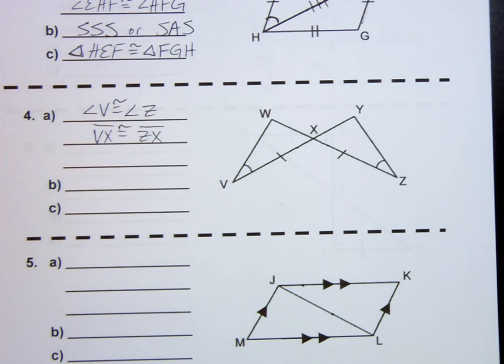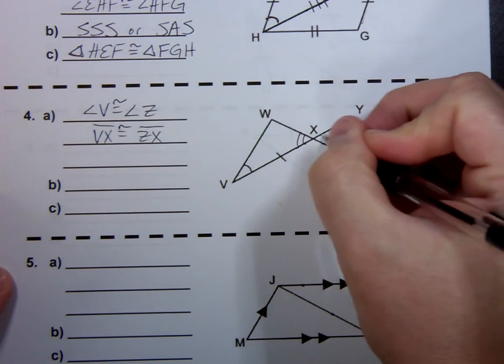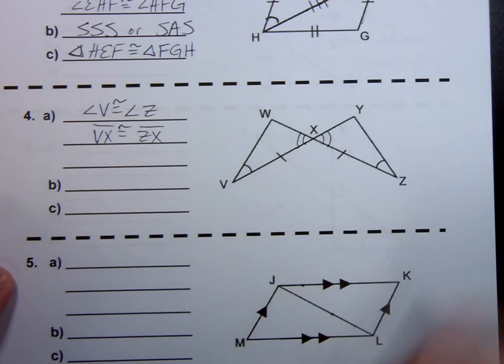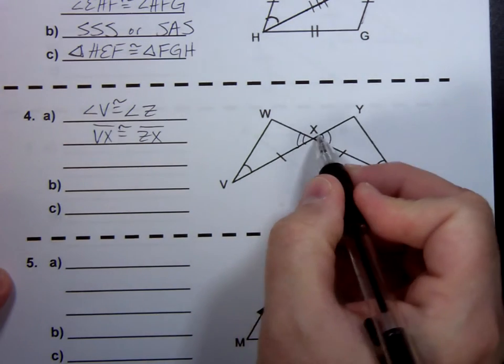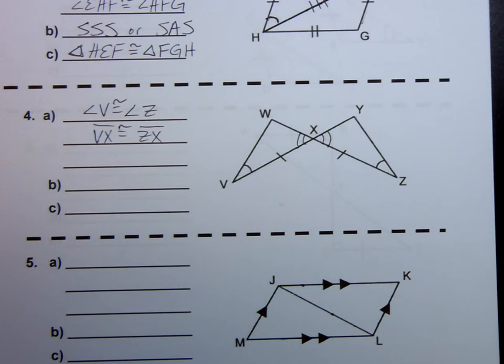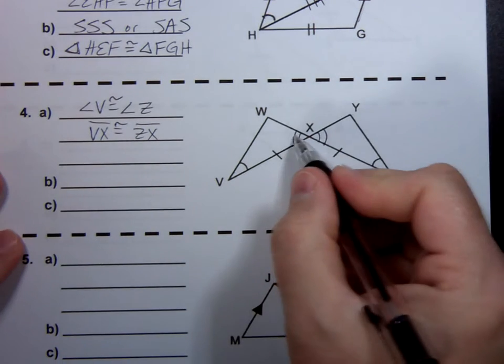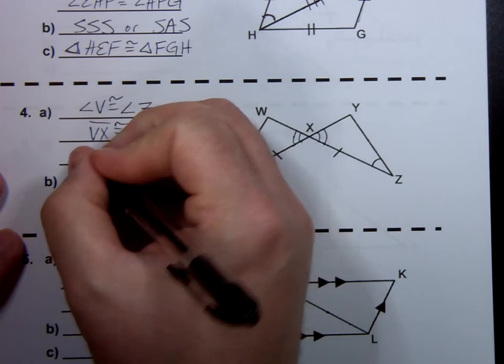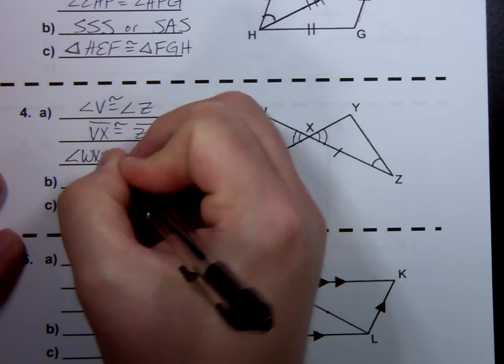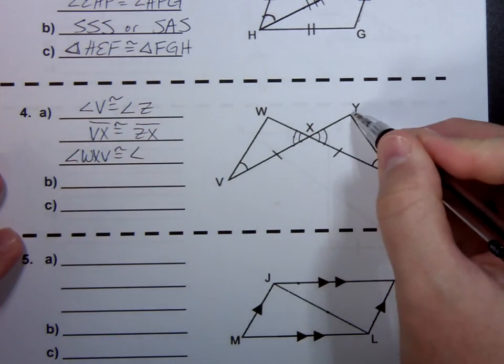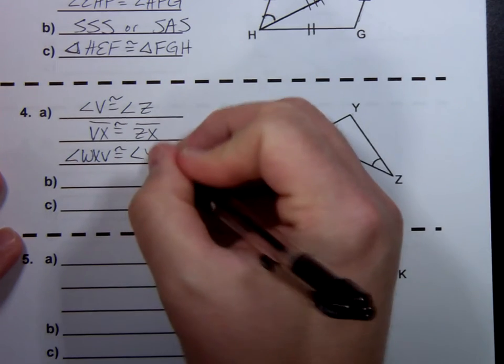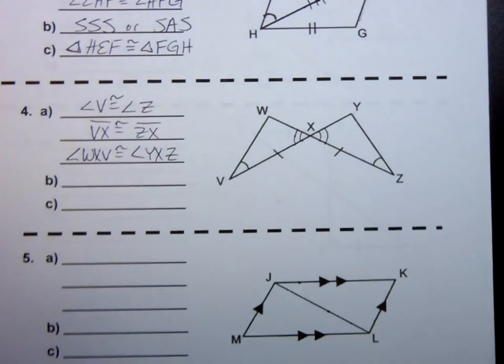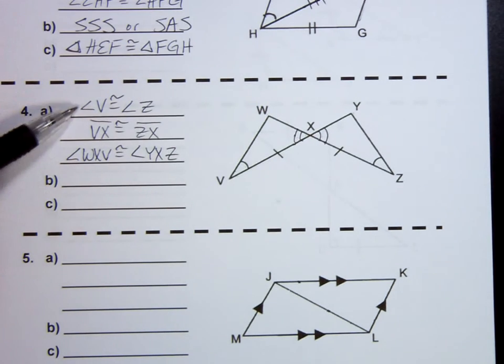Now what we should recognize looking at the picture is we have a pair of vertical angles. Vertical angles right here. These two angles are congruent to each other. So they're both using the same vertex, so we can't just name them with one letter. So this is angle WXV, and it is congruent to angle YXZ. So now I got two pairs of congruent angles, one pair of congruent sides. So I should have two A's and an S.